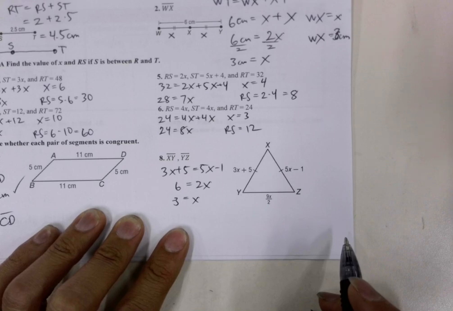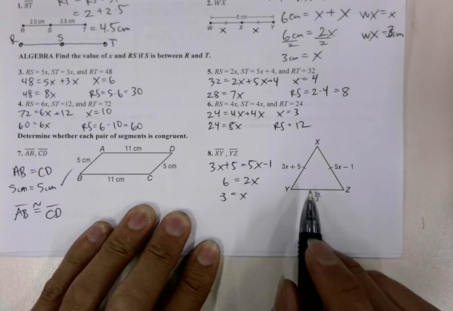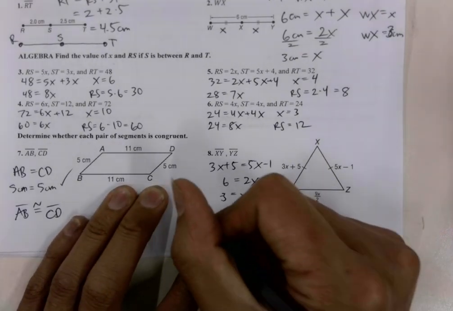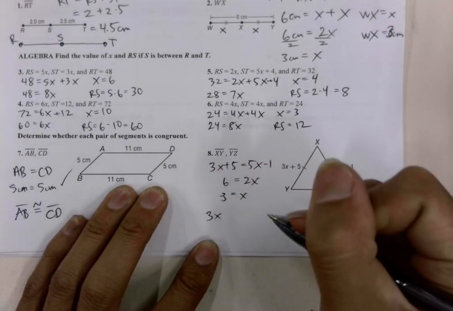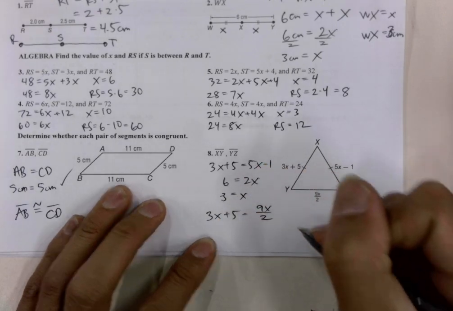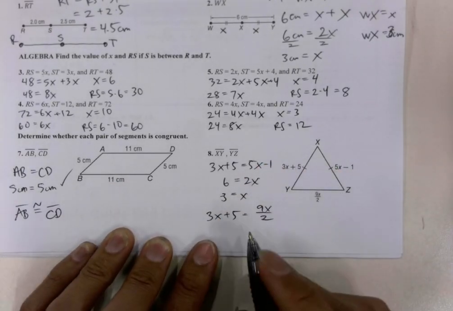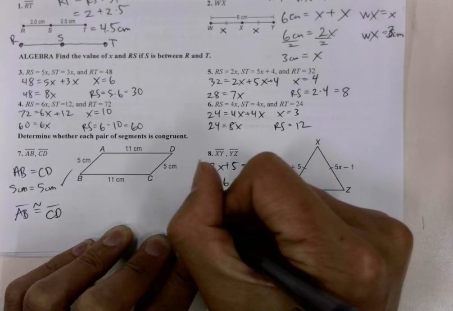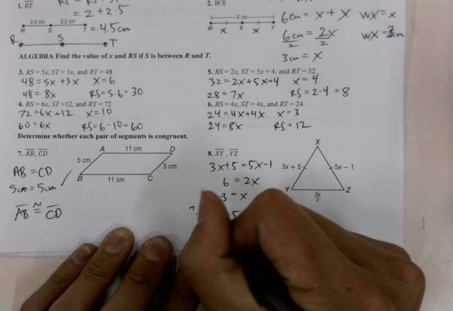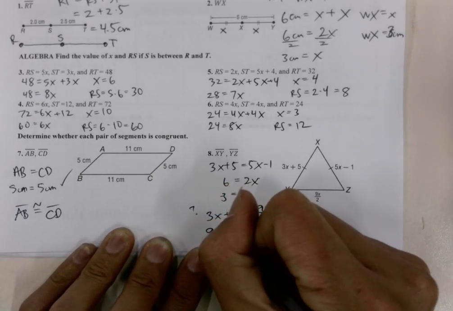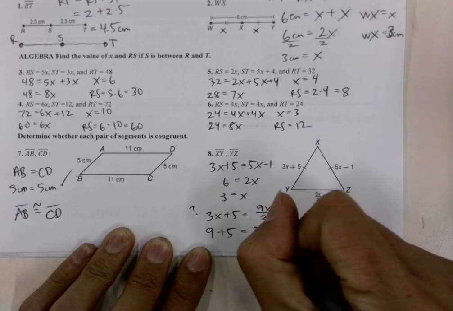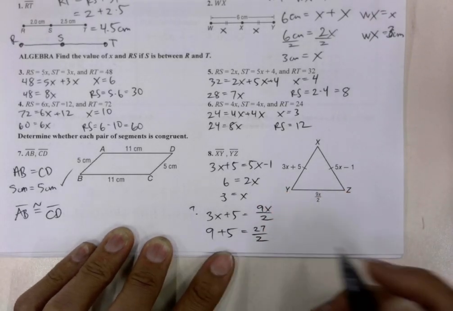Alright, so x is equal to 3. Now we check for congruency on this side and this side. So let's go ahead and put it into an equation. We'll get 3x plus 5 is equal to 9x over 2, and this is a question mark. Is this true? So I'm substituting in 3 for x. So I'll get 3 times 3 is 9, plus 5, is equal to 3 times 9 is 27 over 2. I'll go ahead and simplify.